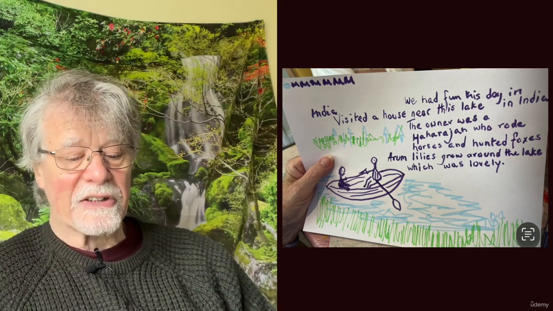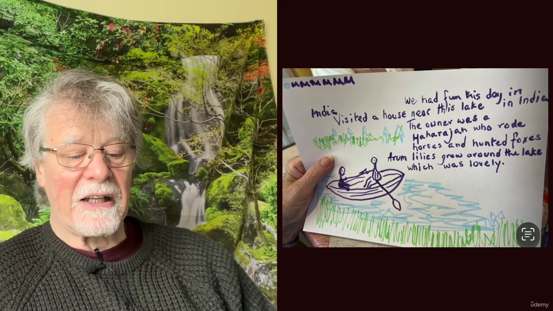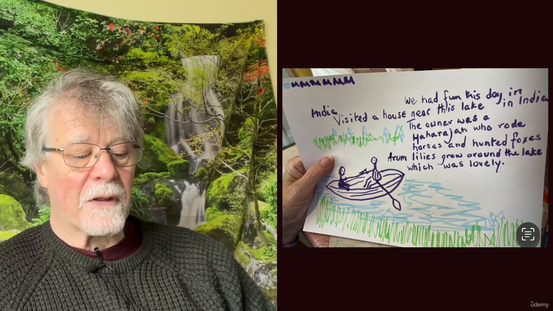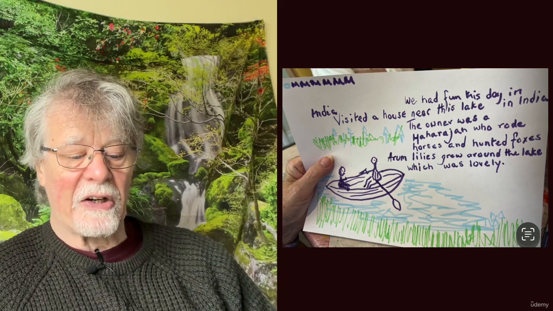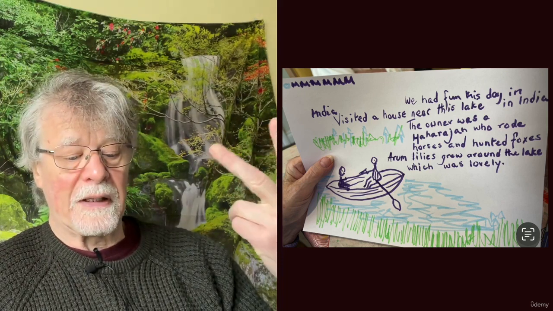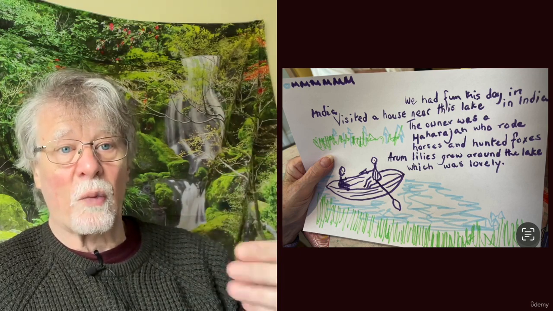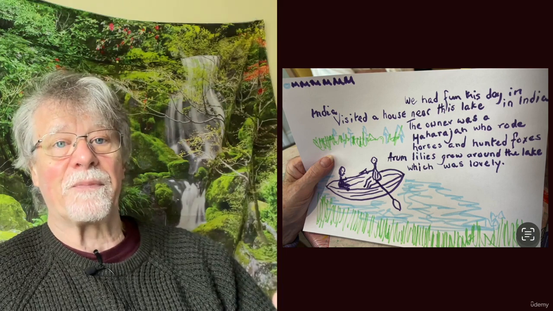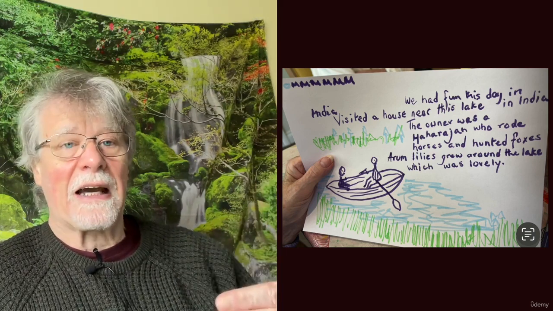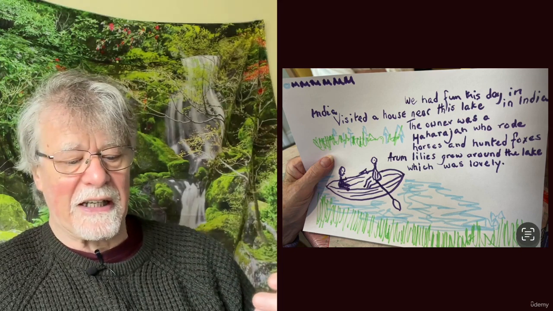We can see in the text, we had fun this day in India. Visited a house in India. We visited a house near this lake. The owner was a Maharaja. India. So this is to do with meditation. Did this really happen, or was she visualizing it when she was meditating? It turned out this really did happen. But that's because I spoke to her, and I was there when she was creating this anyway.